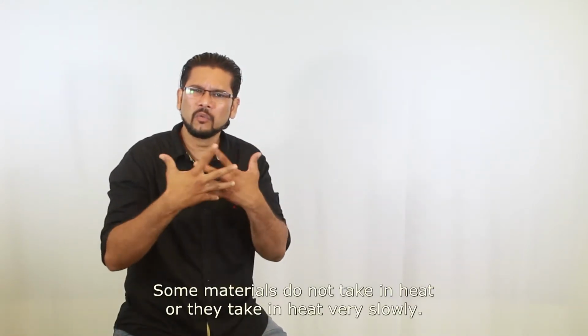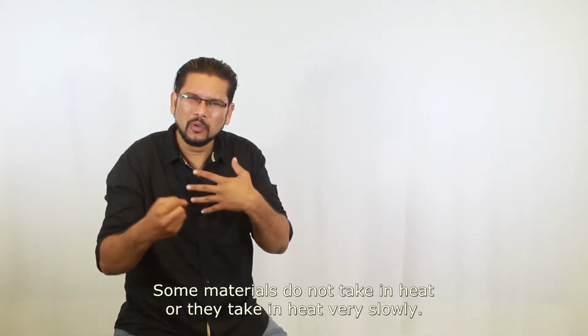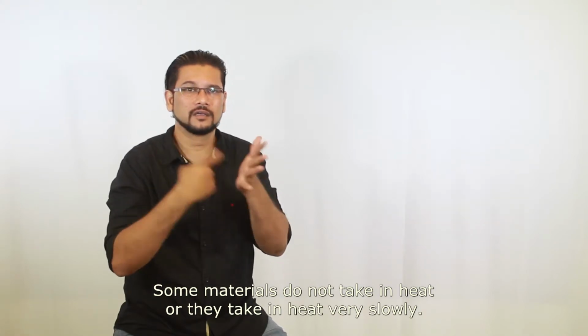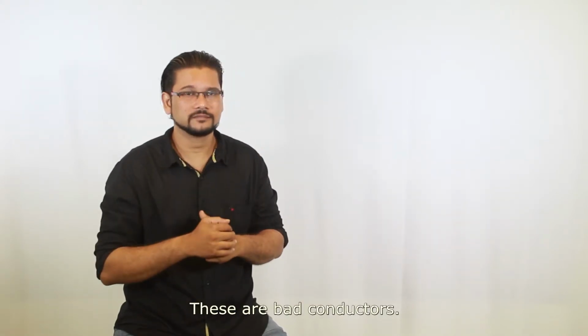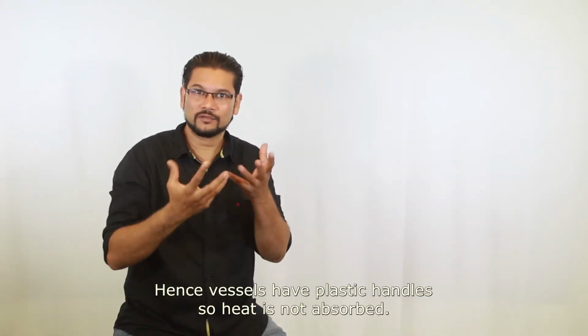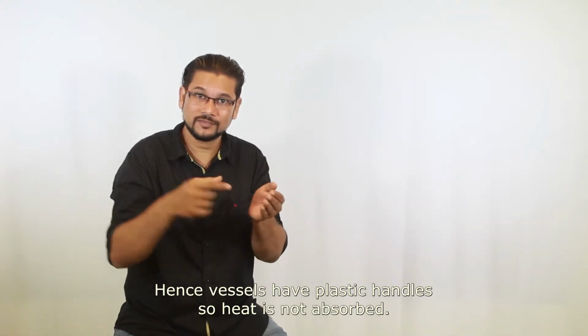Some materials do not take in heat, or they take in heat very slowly. These are bad conductors. For example, wood, plastic, glass, rubber, or soil. Hence, vessels have plastic handles, so heat is not absorbed.